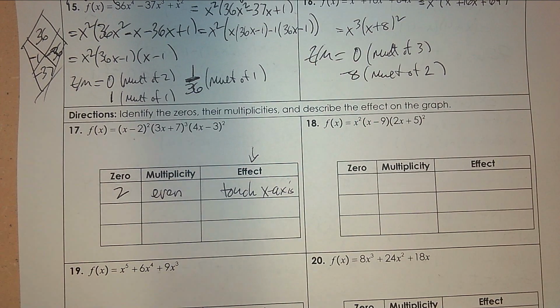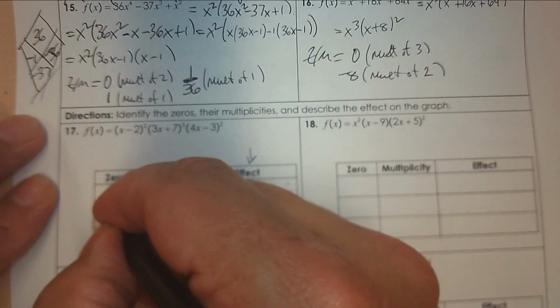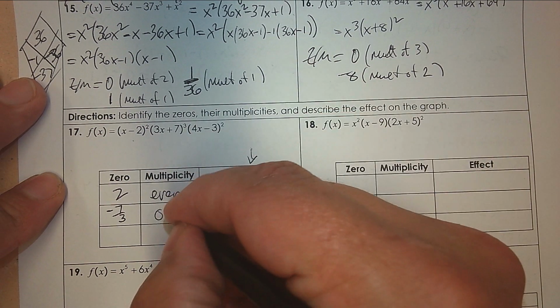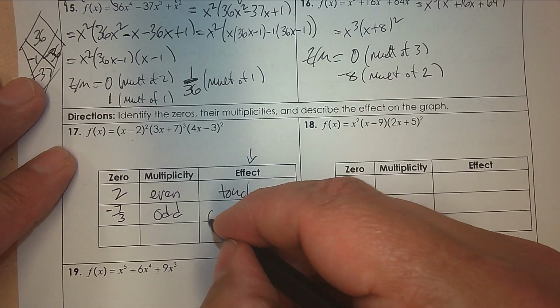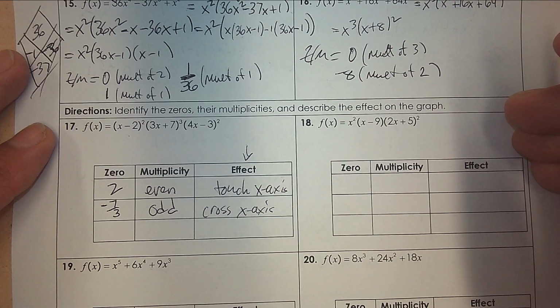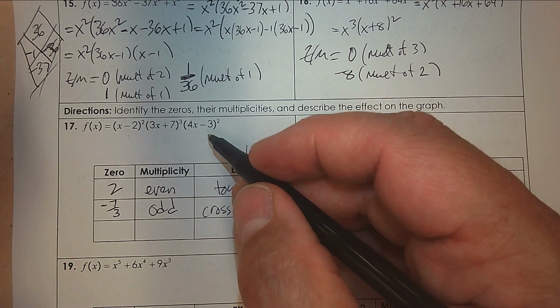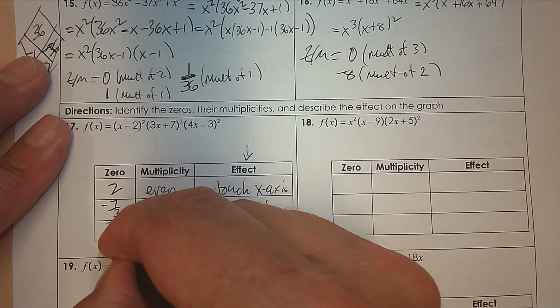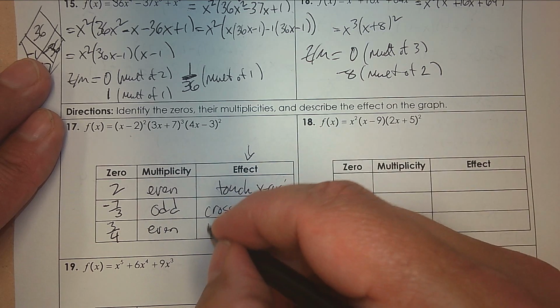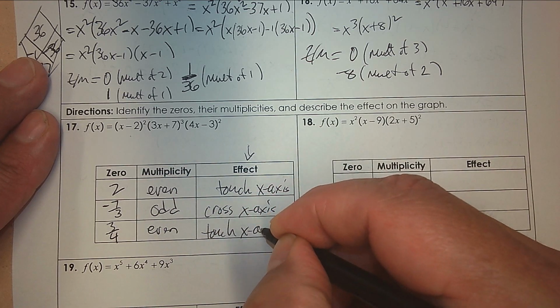The next factor, it's not negative 7, but negative 7 divided by 3. It has an odd exponent, so that means it's going to cross the x-axis. The last factor, it's not positive 3, but positive 3 divided by 4. It has an even exponent, so at 3/4 it would touch the x-axis.